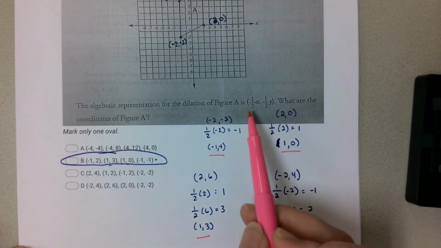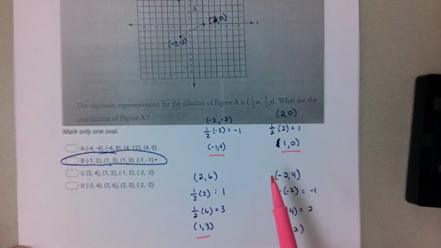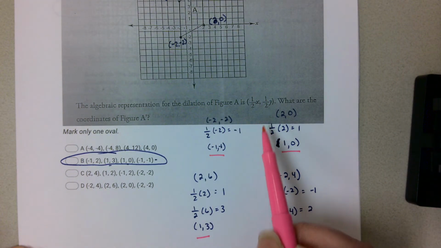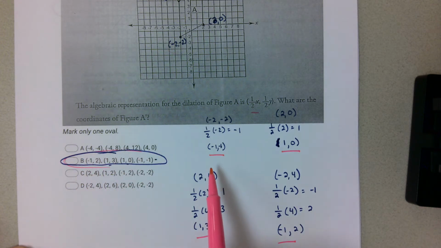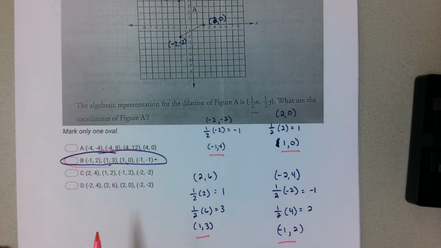And the only thing I did was multiply the coordinates of the original figure A by 1/2 on my x and my y, because that's what it told me to do. B has the coordinates that are correct to my figure A prime.